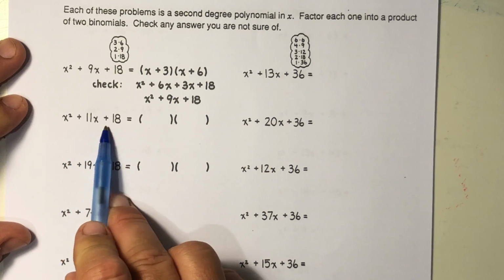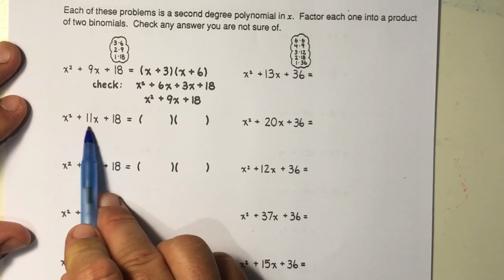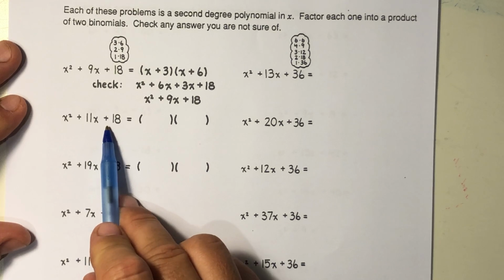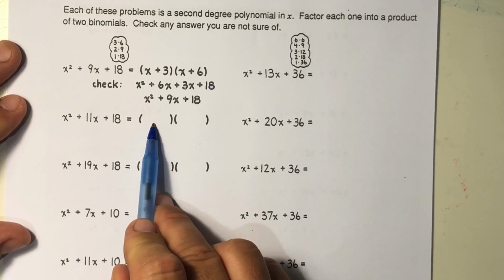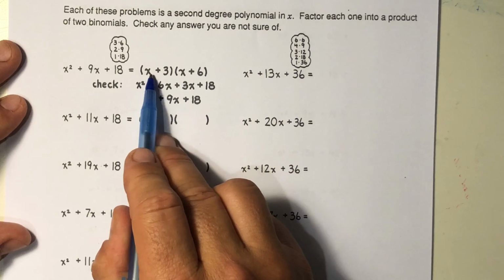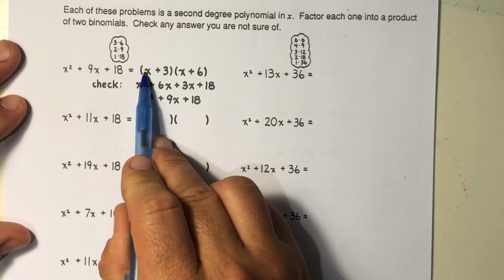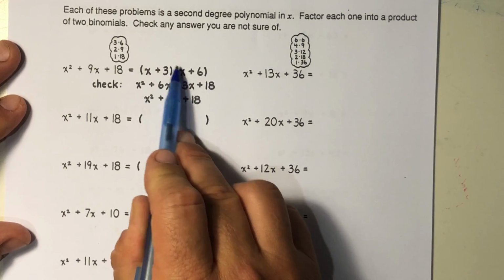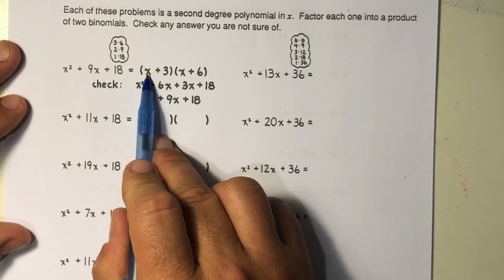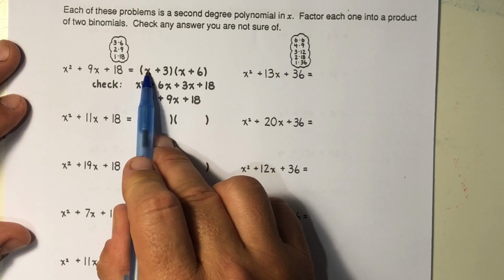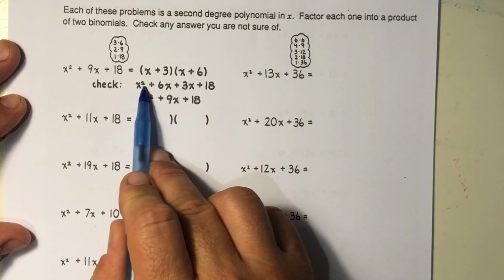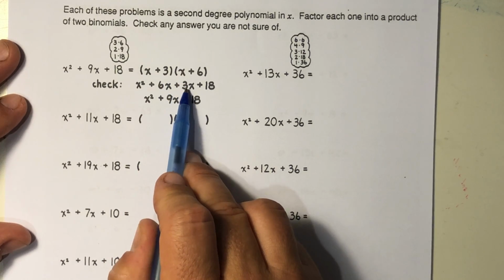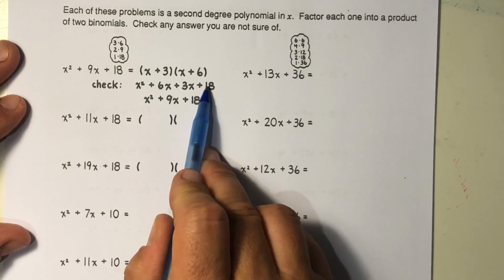We are actually trying to take this trinomial, 1, 2, 3 terms, and write it as the product of two factors. So if you look up here, let's go backwards for a second. If we were going to check to see if these two binomials multiply back to this, we would use what we've been doing for the last couple days. You would just distribute. X times x is x squared. X times 6 is 6x. 3 times x is 3x. And 3 times 6 is 18.